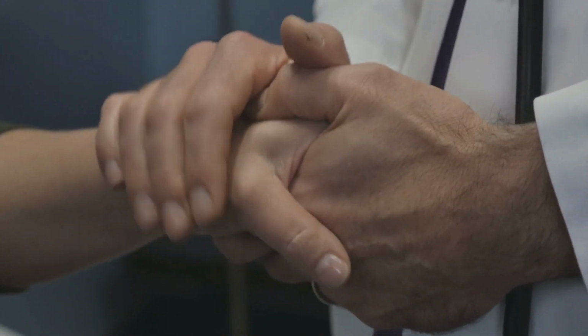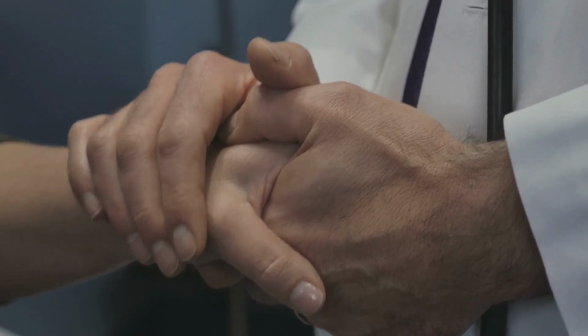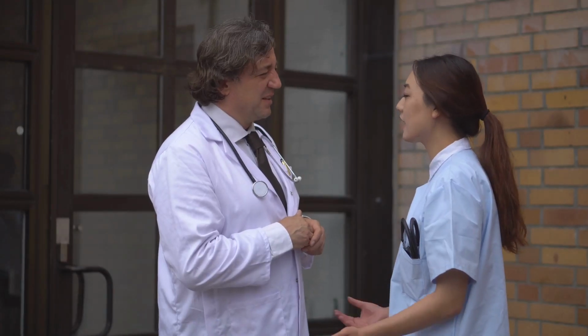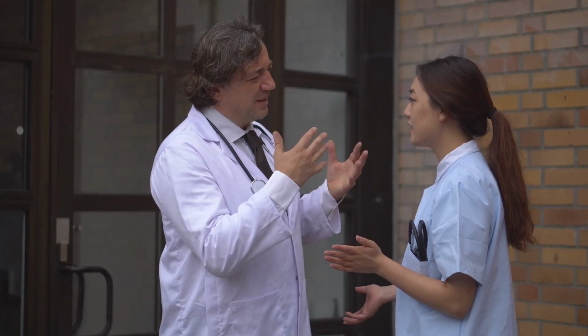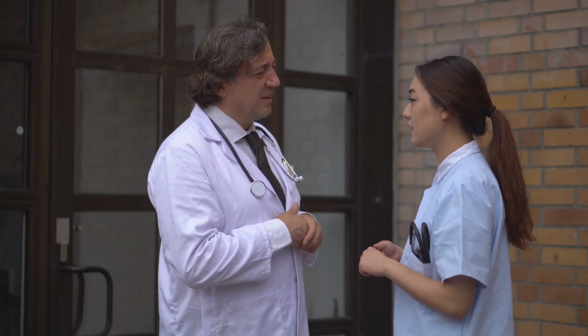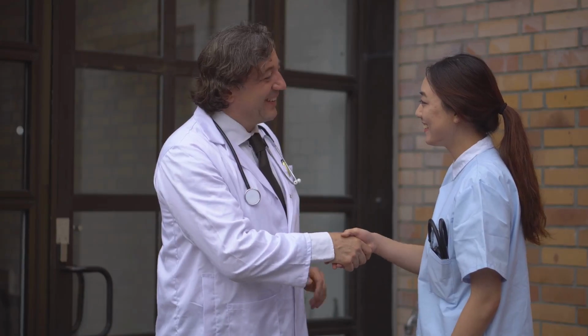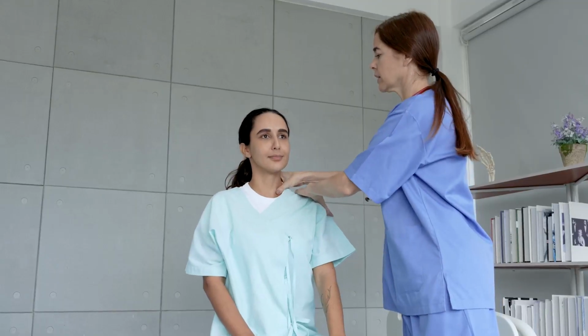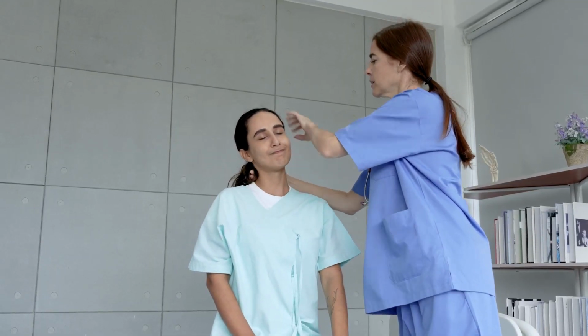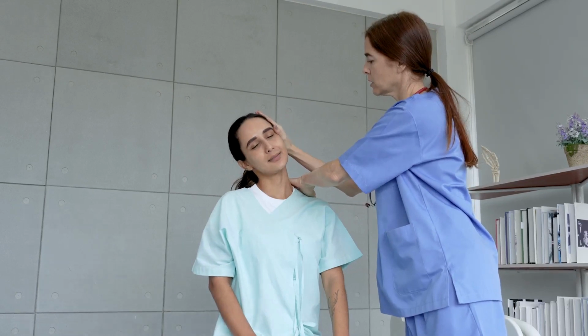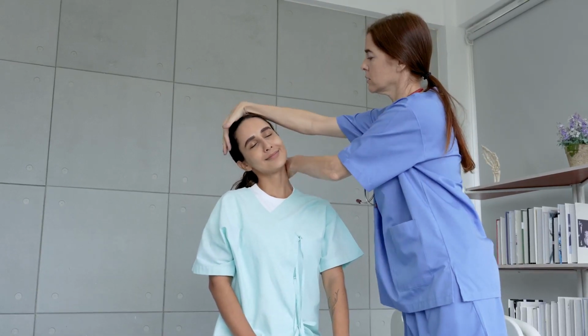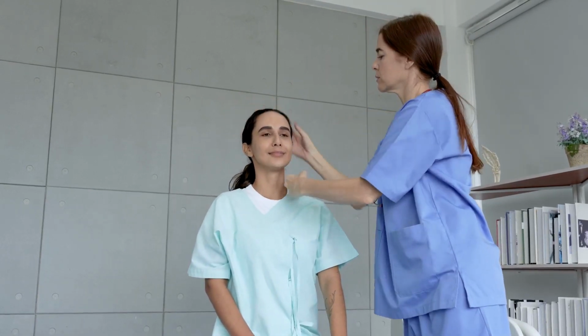So how do we foster this environment? First, we need to be open and honest. Explain the procedure in simple, understandable terms, emphasizing the necessity and the benefits. This not only educates the patient but also shows respect for their autonomy. Next, we need to demonstrate empathy, understand their fears and concerns, and reassure them that their comfort is our priority. Use a calm and soothing tone to help ease their anxiety.